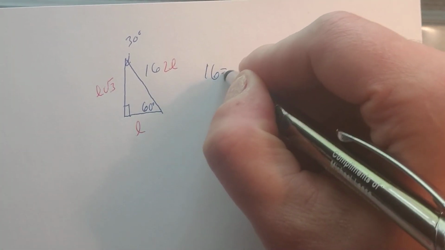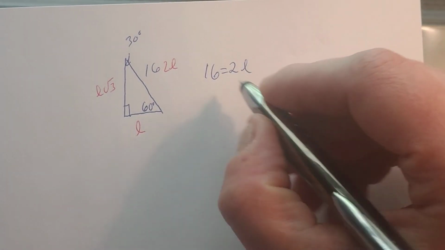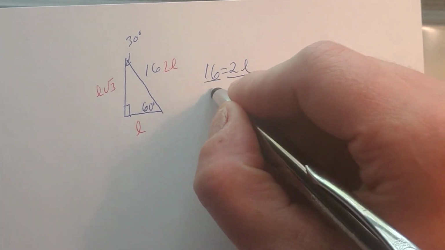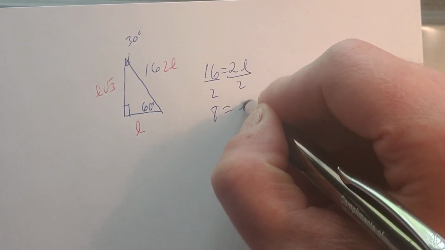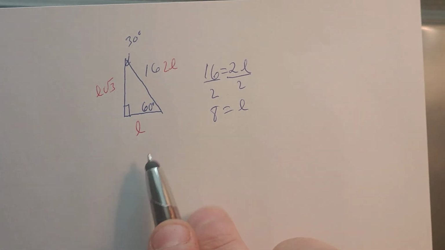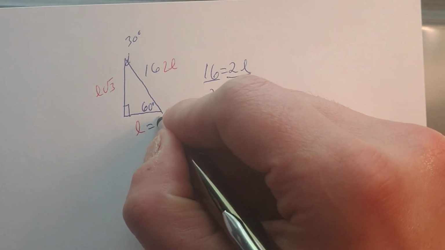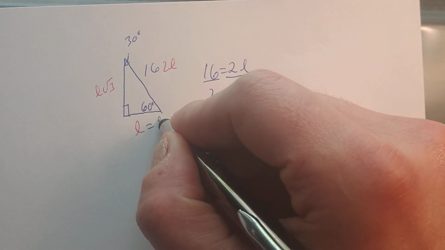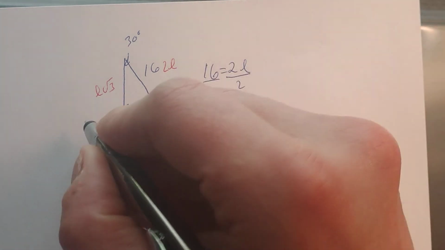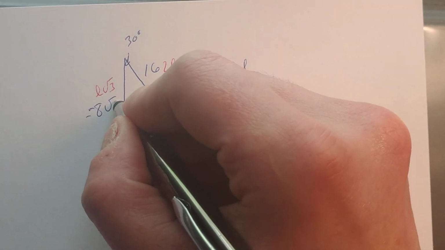I know 16 equals 2L, and then I can just divide by 2. So I know that 8 equals L. If 8 equals L, now I can just fill this in. I know that side is 8, and this is going to be 8 square root 3.